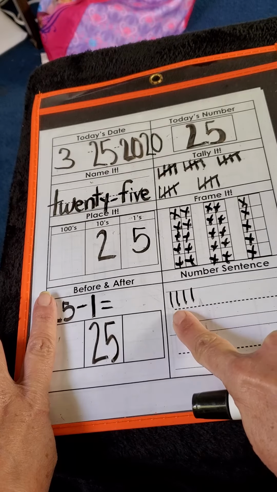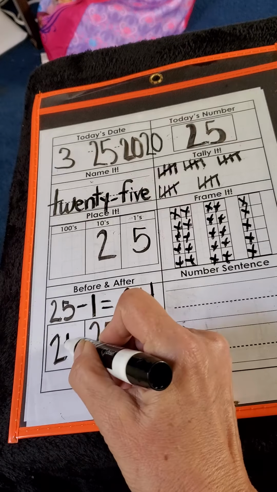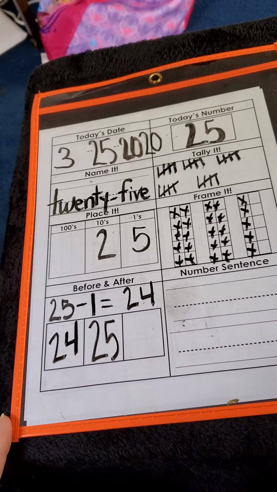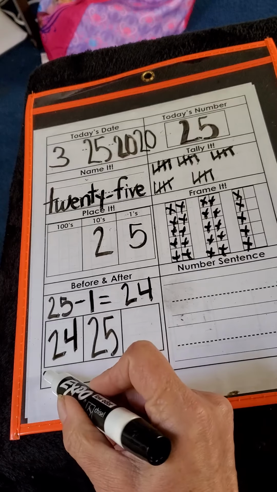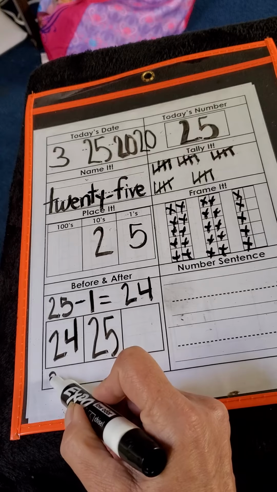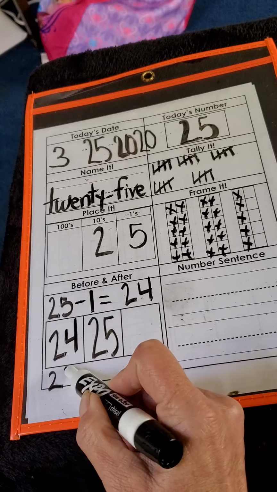Then we go to our tens. Do we have to use that? No, so we bring that 10 right over. So 24 comes before 25. And we'll do the same thing down here. We need to add 1 because we're going to jump forward.